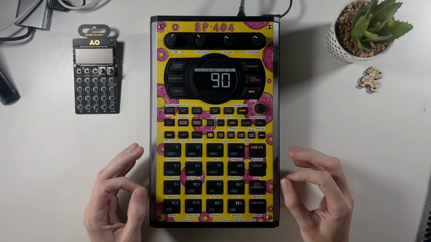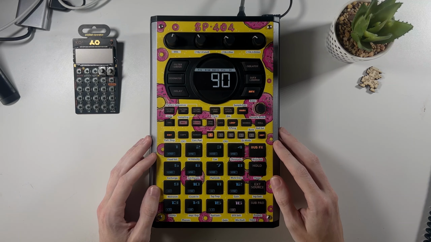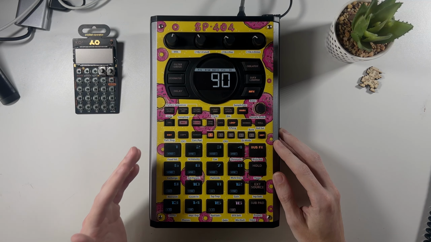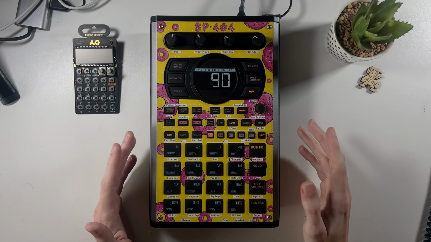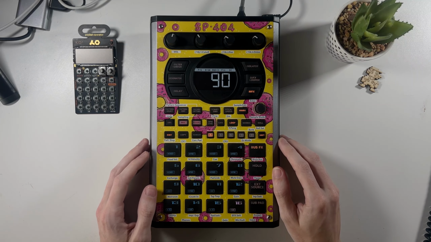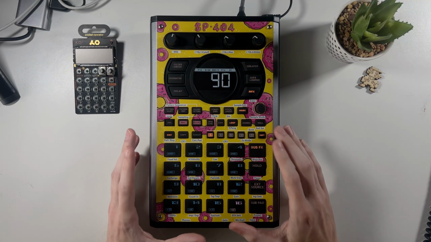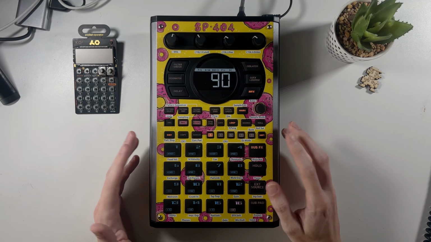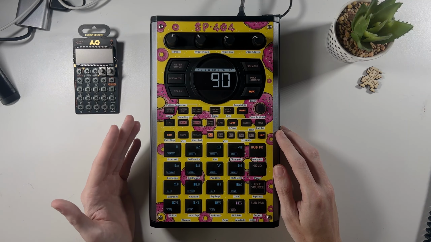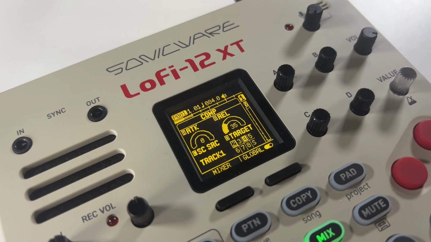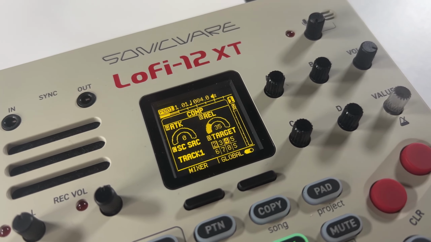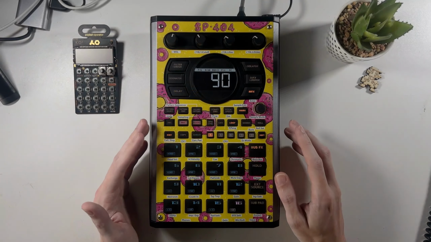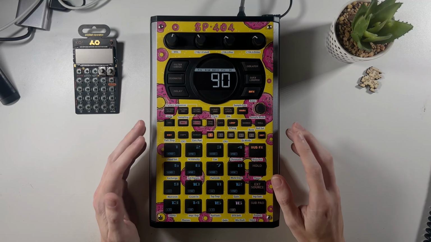It's one of the last pieces of the puzzle on this device, I think. It just seems like some sort of fairy tale now to have sidechain compression on an SP device. When that day comes, we're going to have to be cracking open the champagne, because the whole community is just dying out for this one. And you know, I've played around with some other samplers relatively recently, for example, the Circuit Rhythm and again the Sonicware Lo-Fi 12 XT. They've both got a sidechain compression option, so it can't be that difficult to implement it if those units are able to do it.